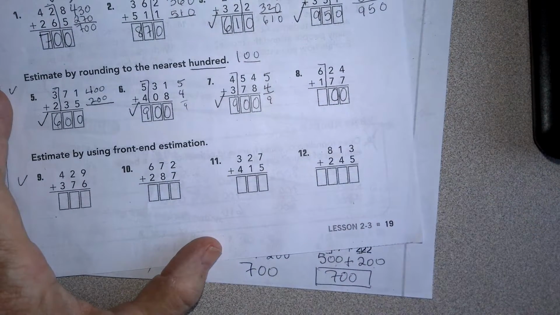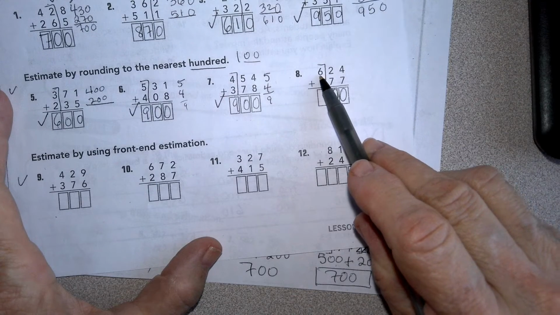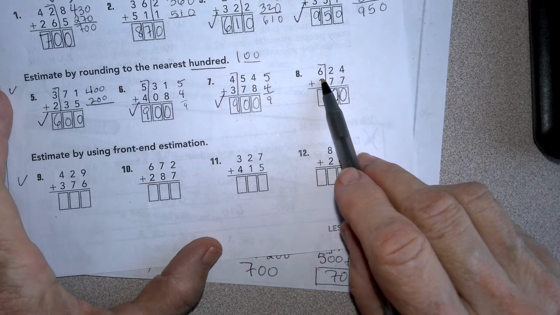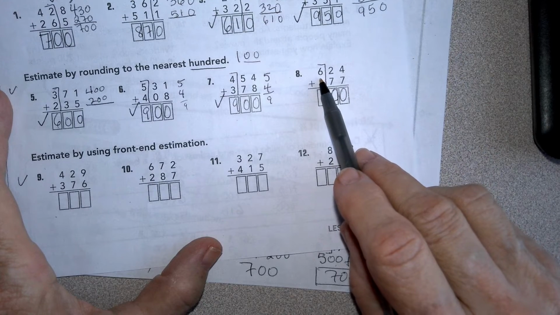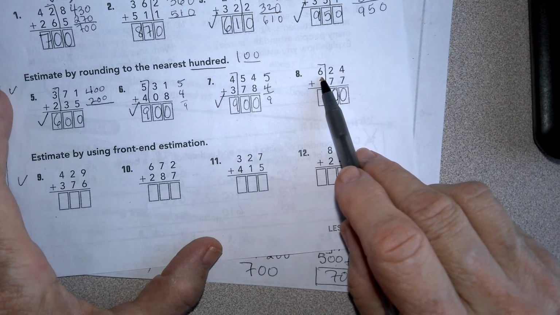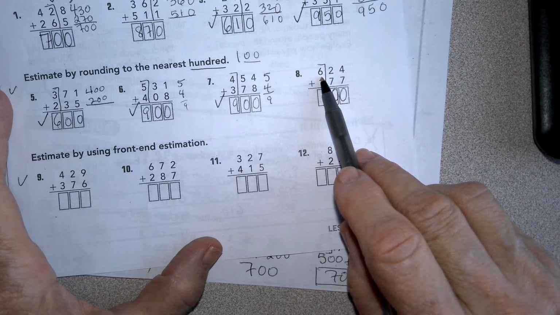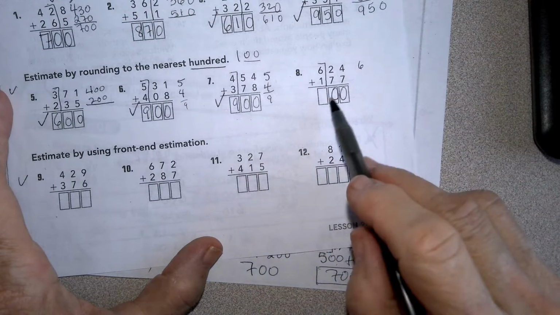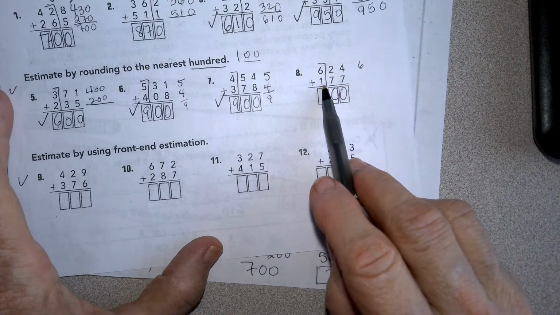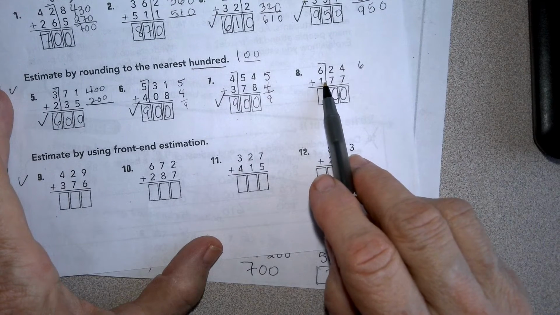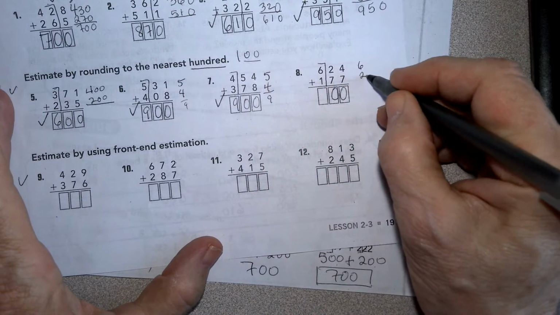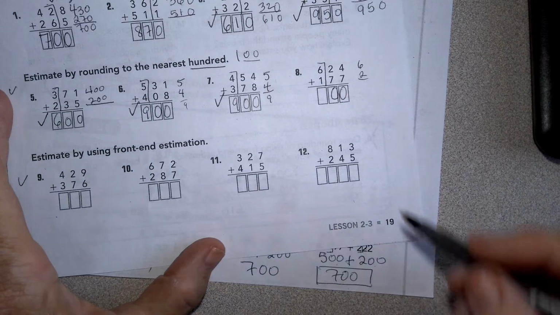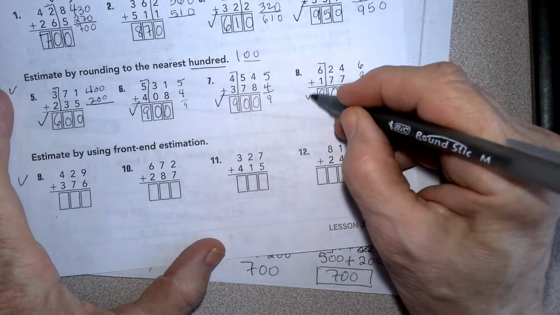And then, is this first one going to be closer to, look at your neighbor, is it closer to 600, Francisco, or 700? 600. So I'm going to put a little 6. And then John, is this going closer to 100 or 200? Good job, 2. And then let's just add them. 6 and 2 is what? 8. All right.